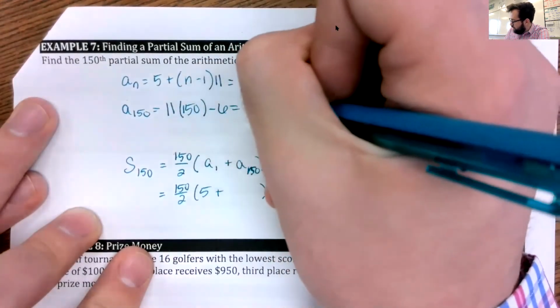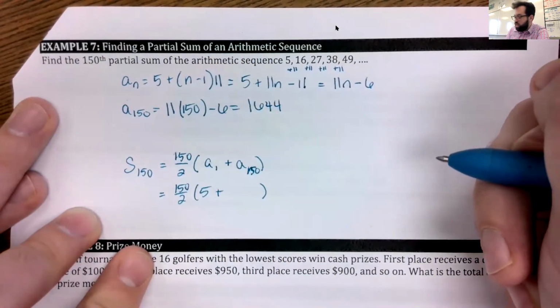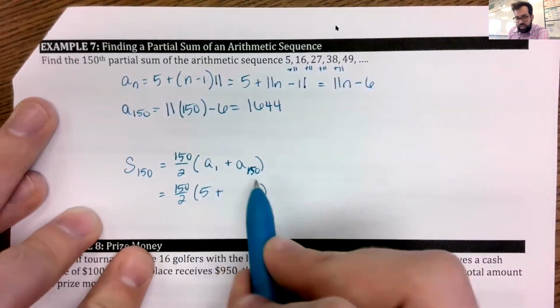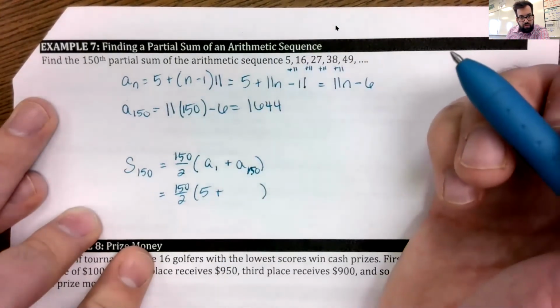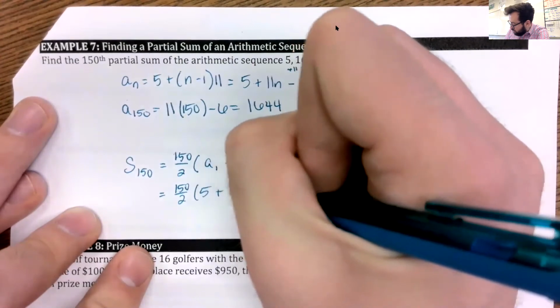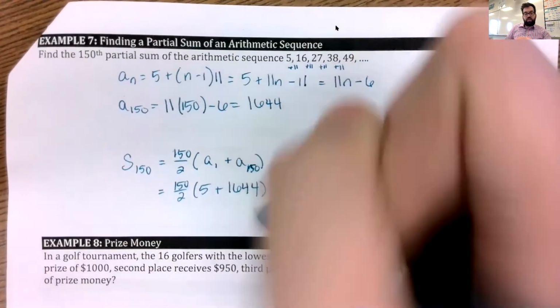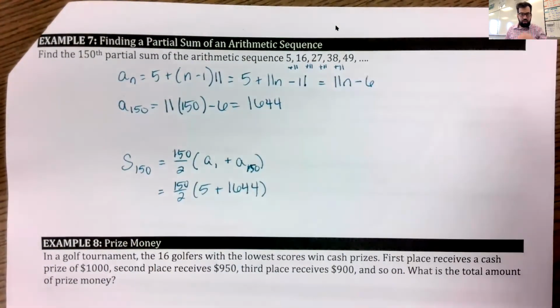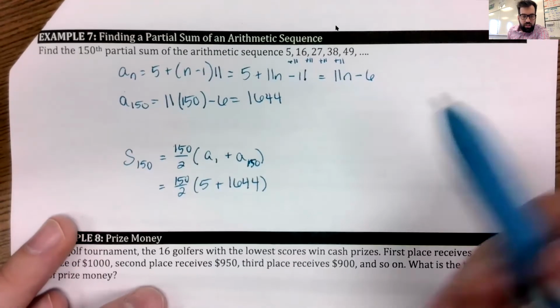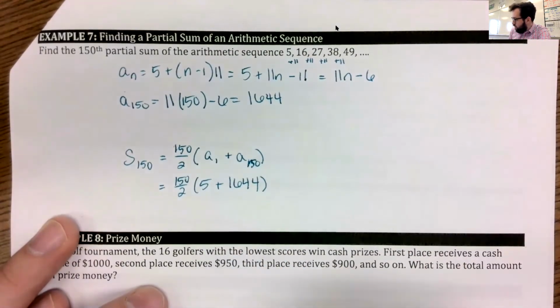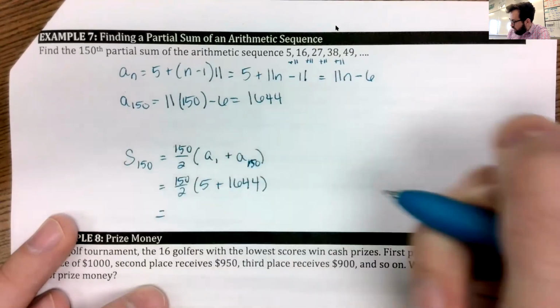We get 1,644. So that means that's what I'm plugging in down here in this formula for the 150th term, 1,644. And lucky for us, I don't have to calculate all of the other terms in between. I just needed the first term and the last term. So now I'm going to actually solve this.